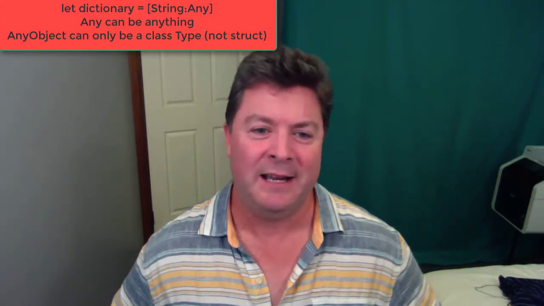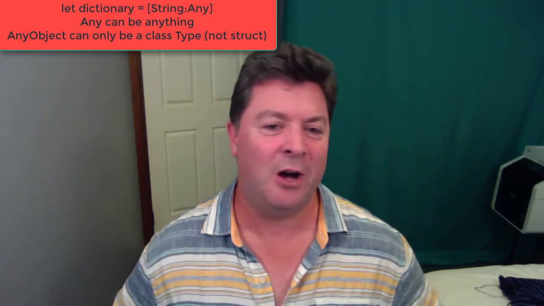The fifth thing is dictionaries, as well as understanding how key value pairs work. You should also understand what the definition of any and any object mean, and that's changed over the last couple of versions of Swift. So you may find some old code which needs to be updated for the new compiler.